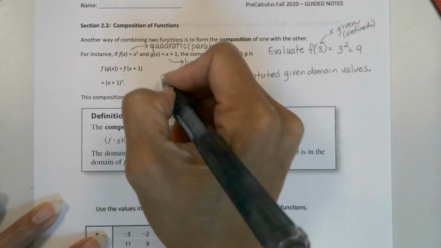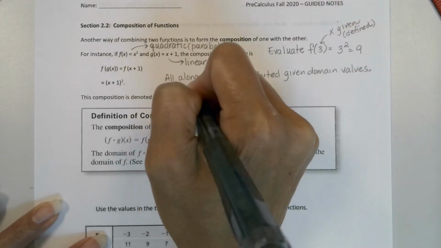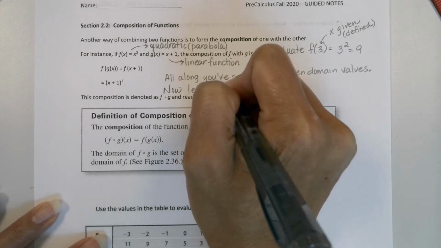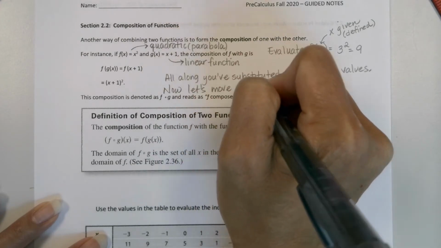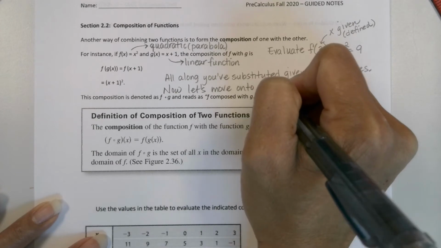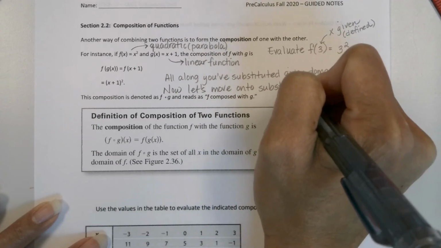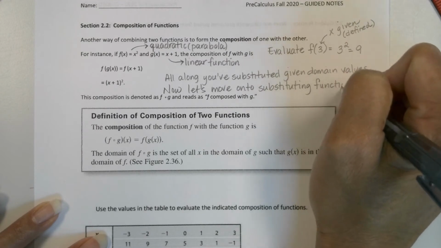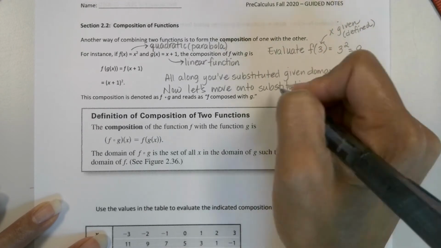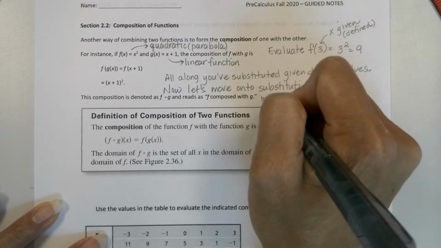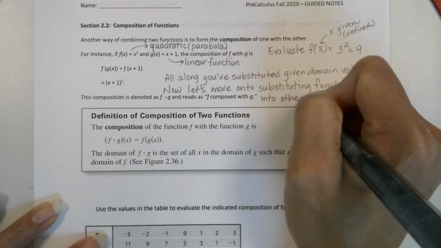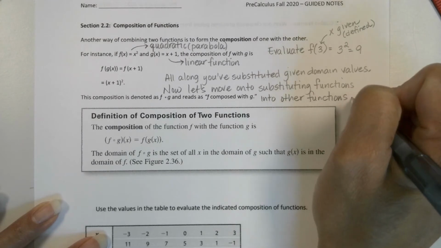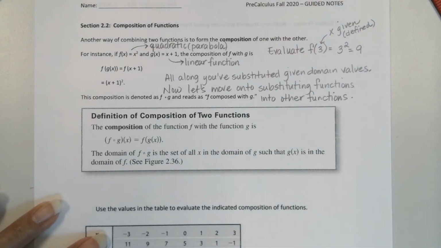Now let's move on to substituting functions into other functions. And this, in a nutshell, is what composition is all about.